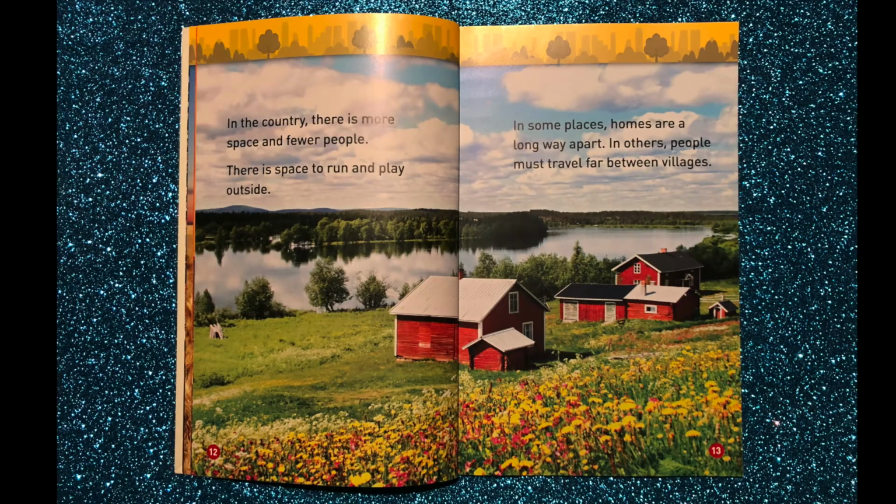In the country, there is more space and fewer people. There is space to run and play outside. In some places, homes are a long way apart. In others, people must travel far between villages.